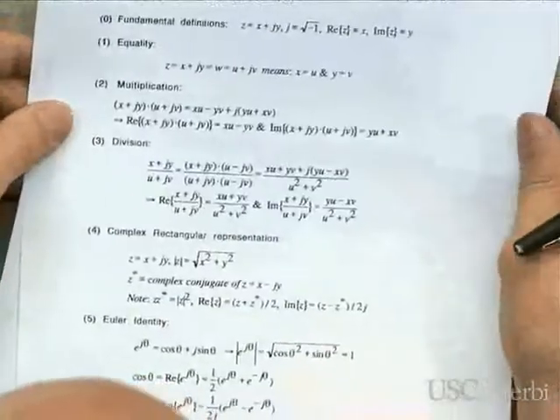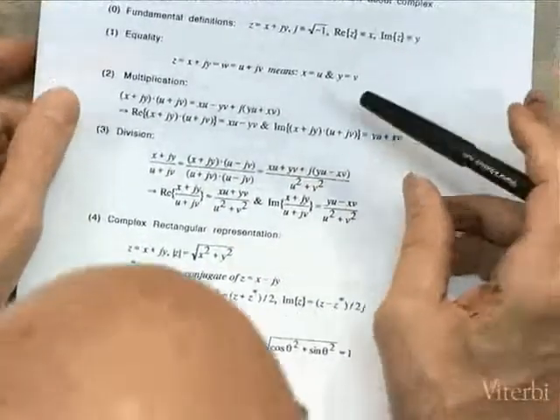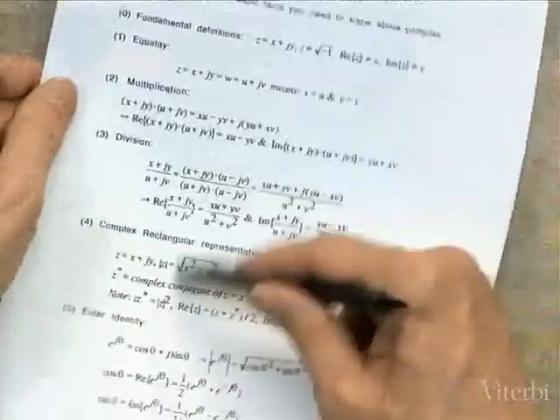If you've had a course in complex variables or complex analysis, then of course these are trivial. But even if you haven't, I contend you can still do well in the class, but you just have to understand these basic properties. And if you have any questions, let me know. Hopefully you have seen all that. Okay, so let me conclude this section.